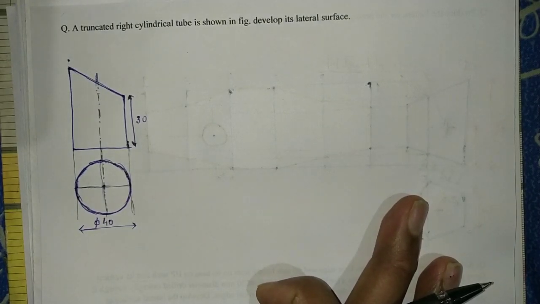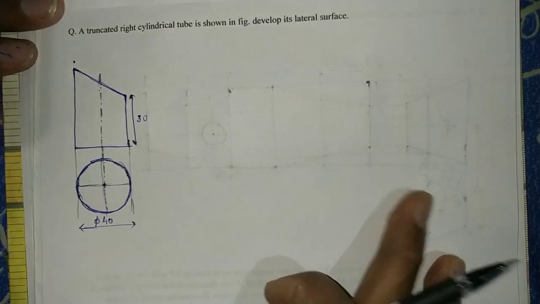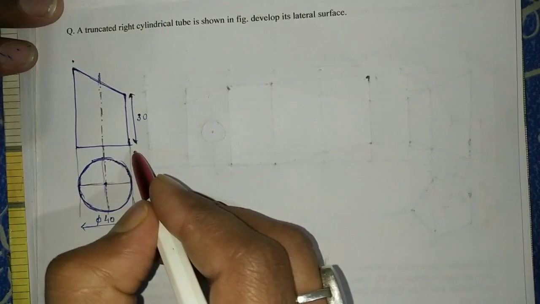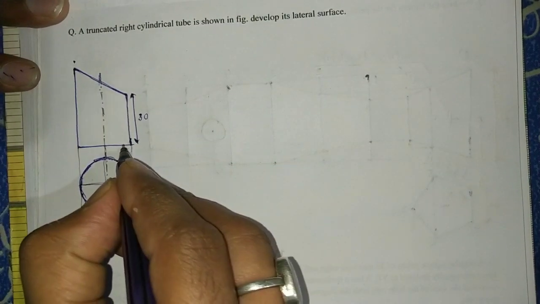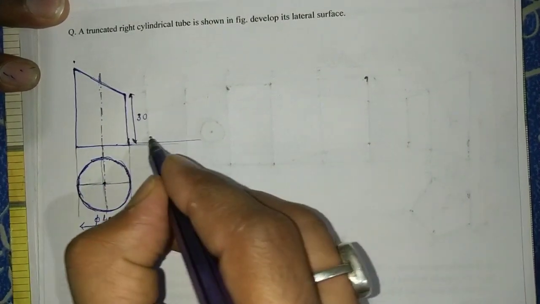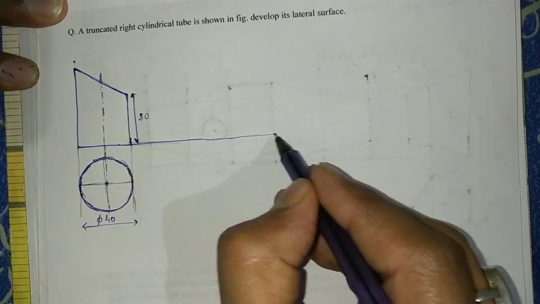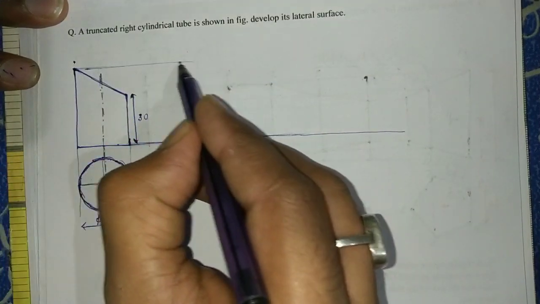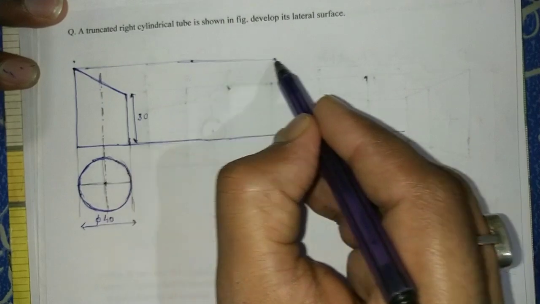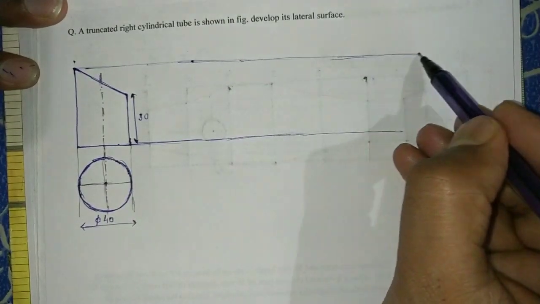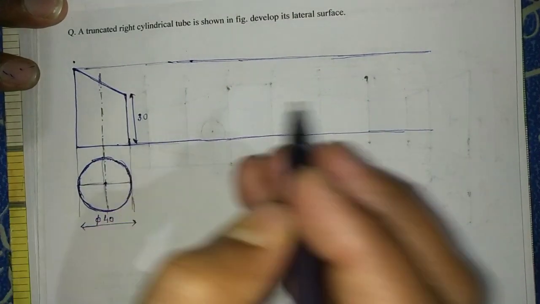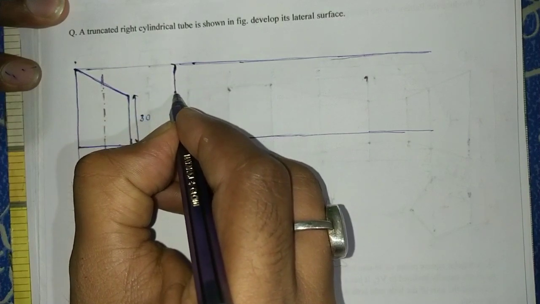So what we'll do, same as the previous one, we will extend these lines. Okay, let us consider an edge.